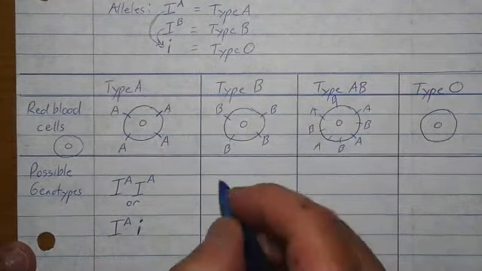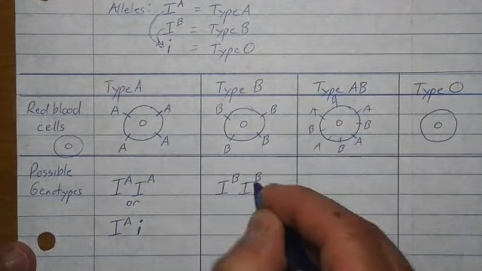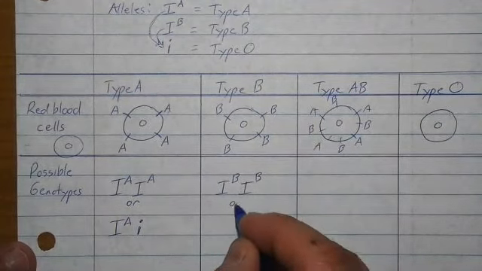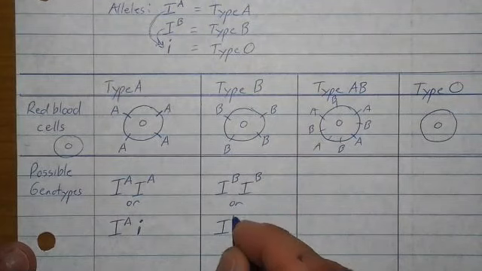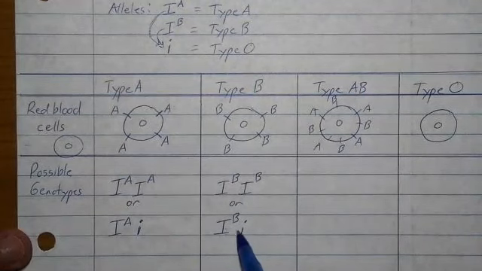If you're type B blood, same situation, only you would have I to the B and I to the B, so one from mom, one from dad. Or you could have capital I to the B and a lowercase i. Why? Because again, this is a capital I, this is a lowercase i, this would dominate over that, so it's like this doesn't even exist.